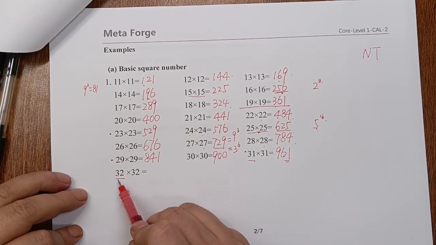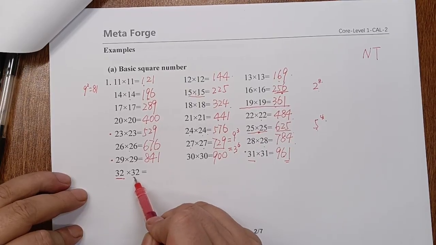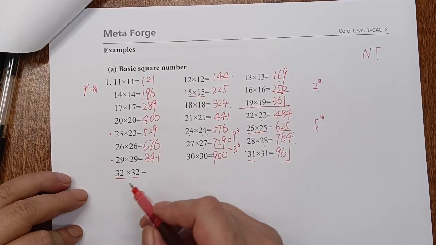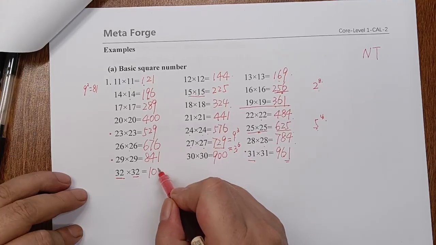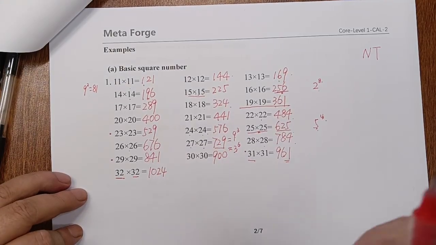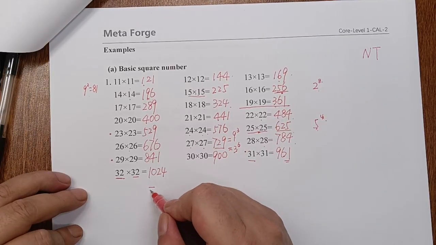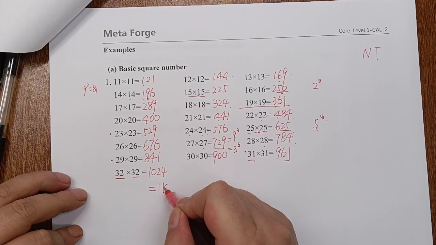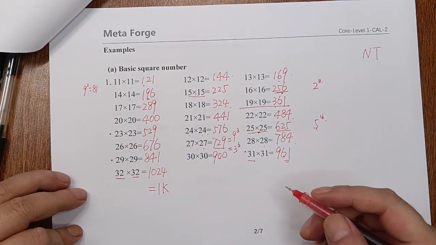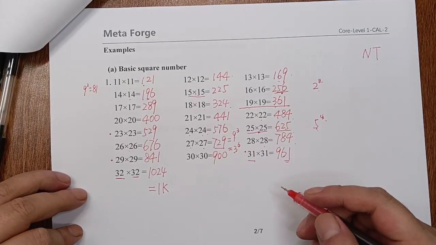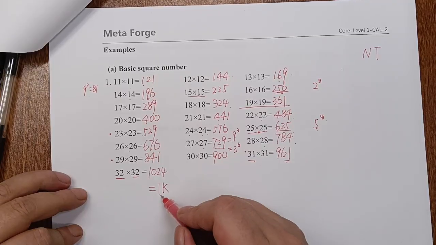But why do we list the square of 32, a little bigger than 1000? Because it is so important in computer science and computer usage. That means 1K when you use your computer. 1K is not exactly equal to 1000. 1K means this number.